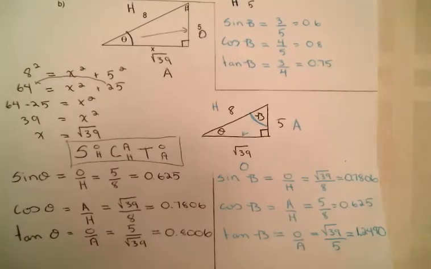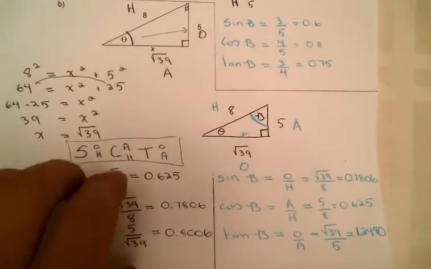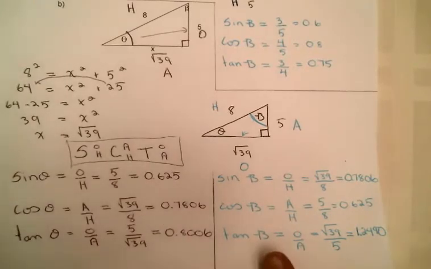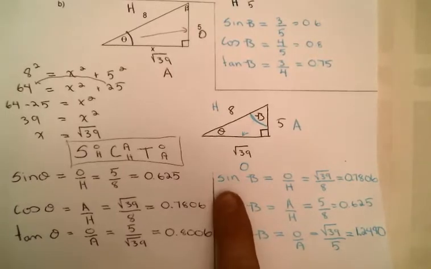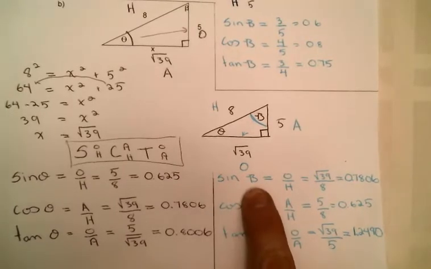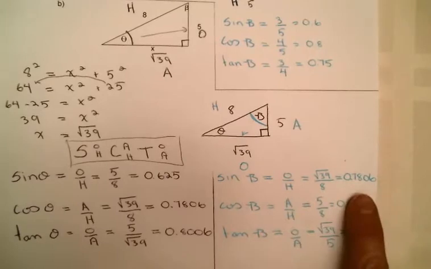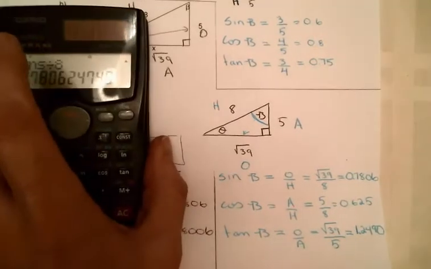Okay, here are the answers. So I worked out theta's trigonometric ratios and beta's trigonometric ratios. One thing to note, when you get to this one, sine beta is root 39 over 8. Here's how it's going into my calculator.